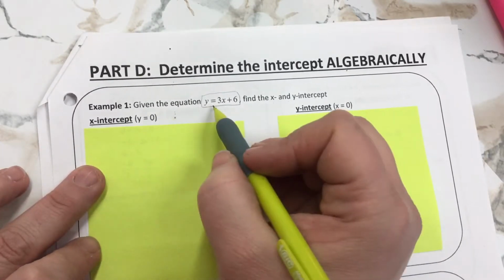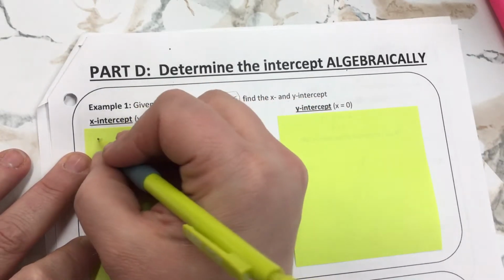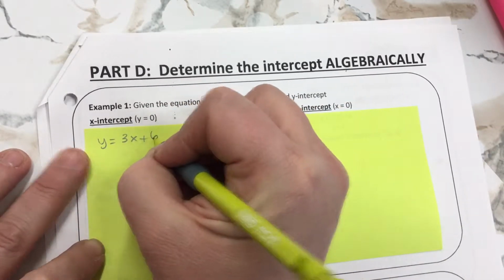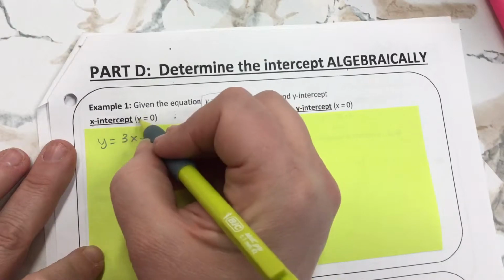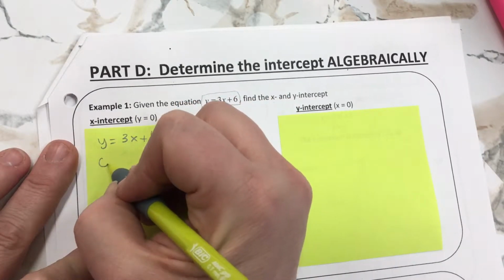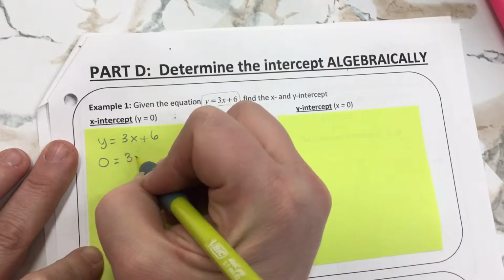So what we're going to do is just recopy this down. Okay, and then the next time we write it down, y is going to become 0. So instead of y, I'm going to write 0. The rest is exactly the same.